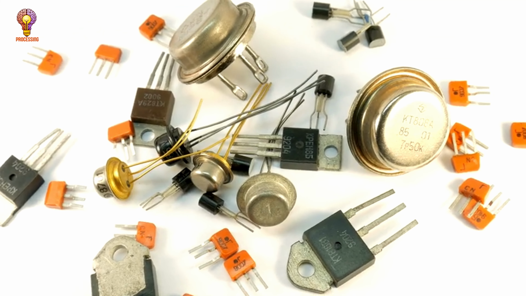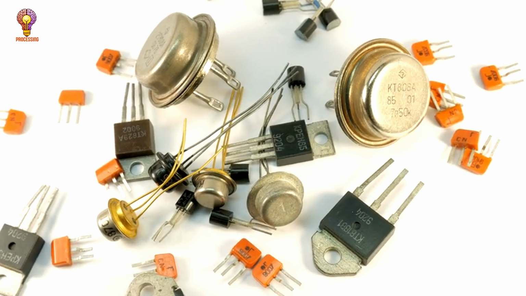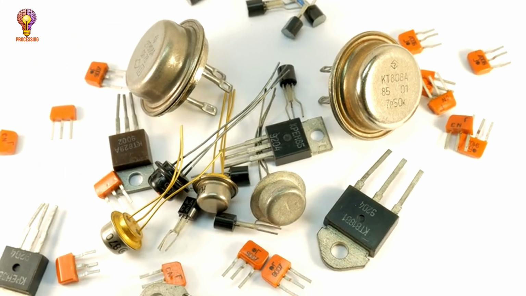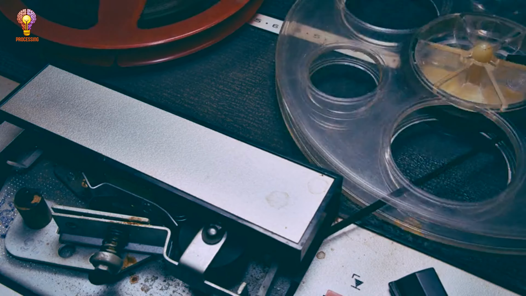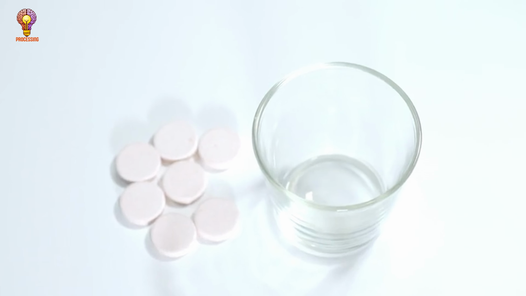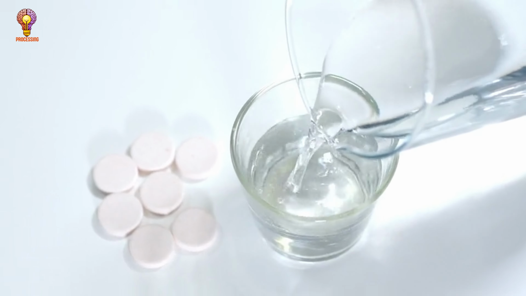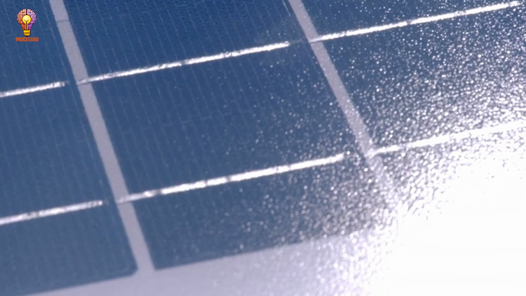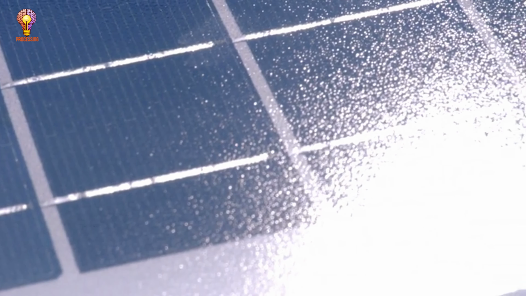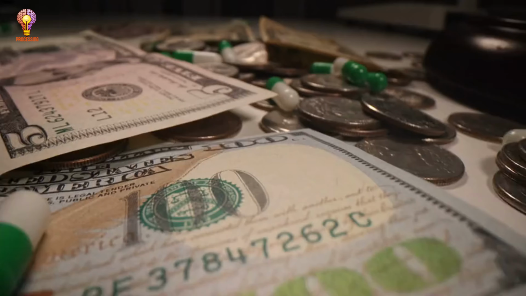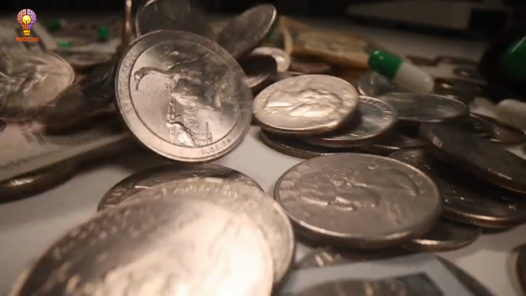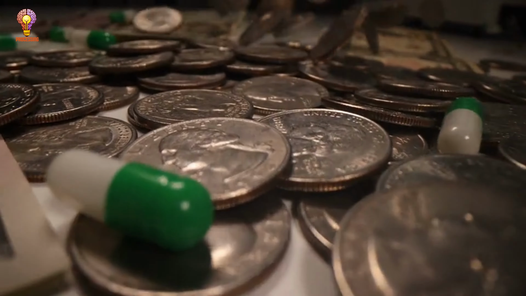Electronics. Silver is a superior electrical conductor, used in circuits, semiconductors, and batteries. Photography, historical use. Silver nitrate was used in film development. Medicine and antibacterial uses. Silver has antimicrobial properties used in wound dressings and medical devices. Mirrors and optics. Silver's reflective properties make it ideal for mirrors and telescopes. Solar panels. Silver paste is used in photovoltaic cells to enhance energy absorption. Coinage and investments. Many countries produce silver coins for collectors and investors.